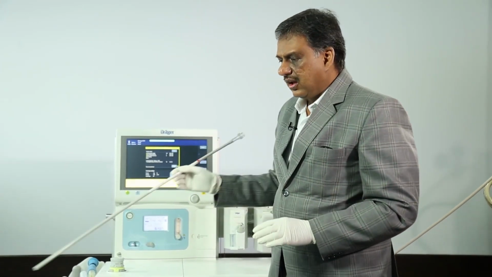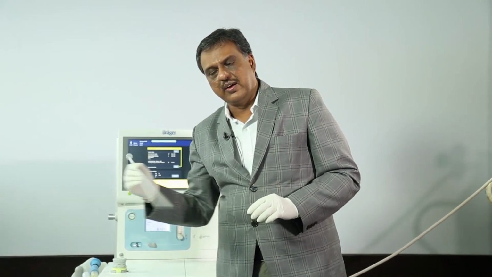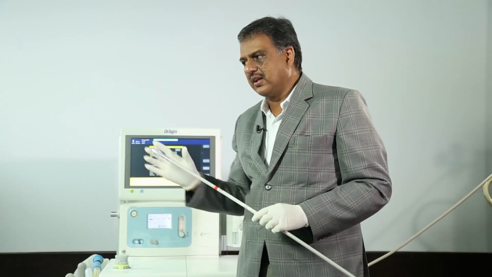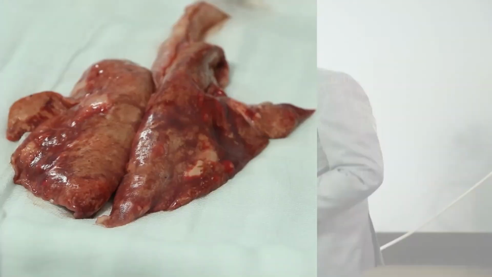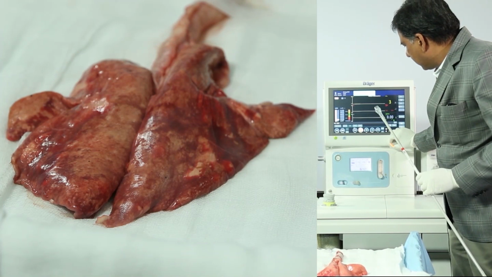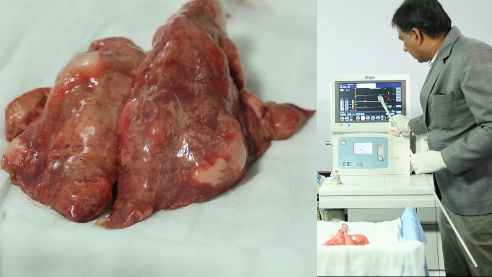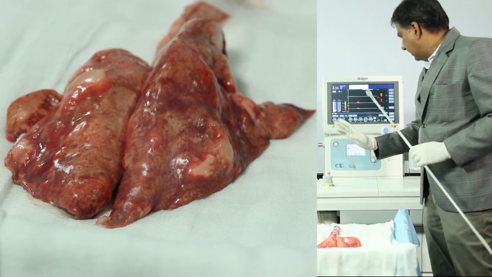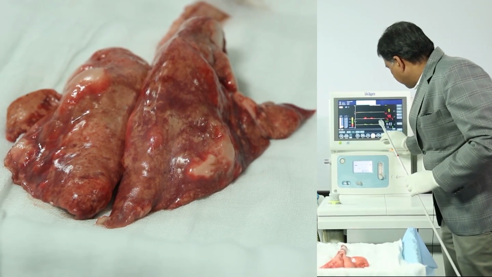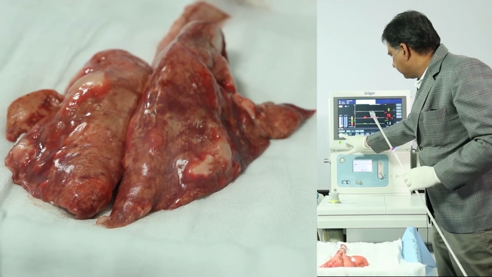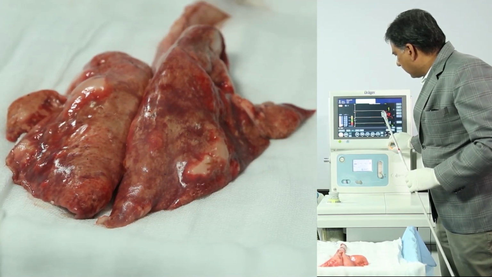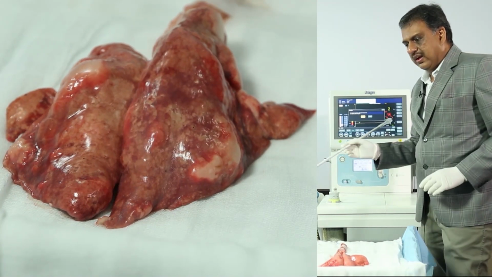We have a goat lung cadaver, and I am going to set the ventilator as per traditional setting: volume control ventilation, tidal volume 300, presuming a goat weight of 30 kg at 10 ml per kg, respiratory rate 12 and PEEP 0, and FiO2 at 50. Look at the lung.